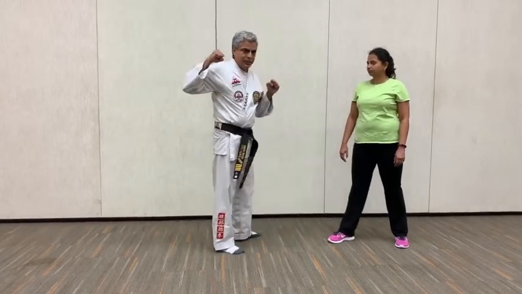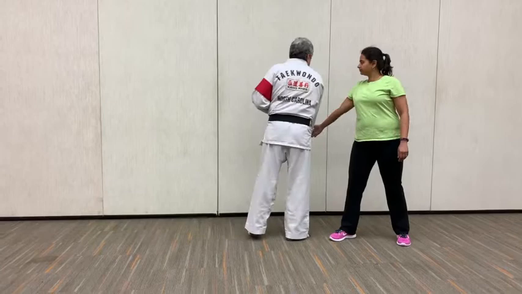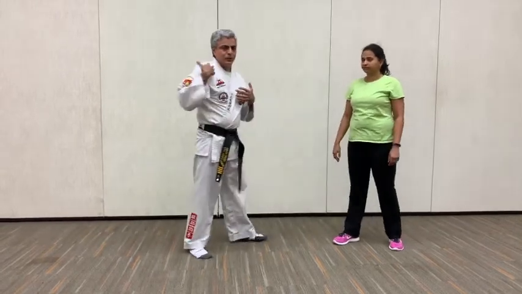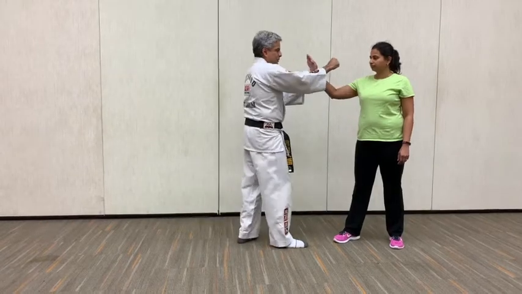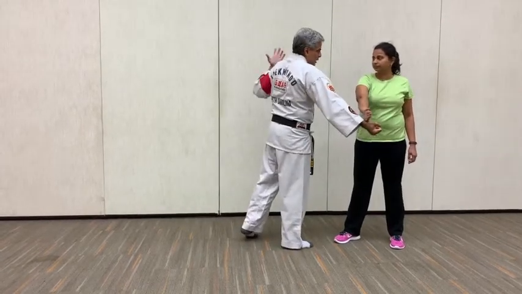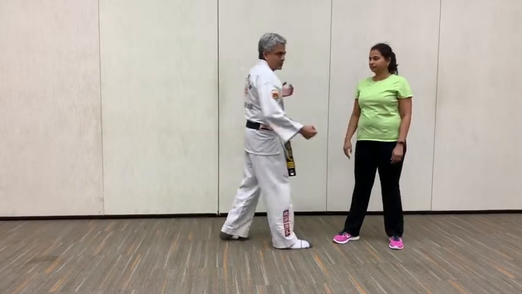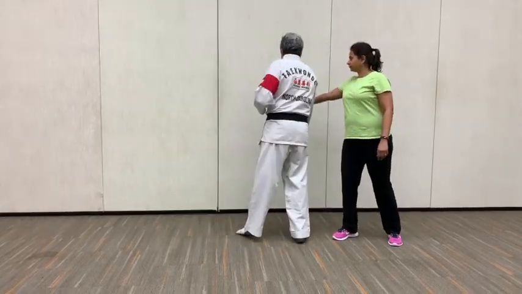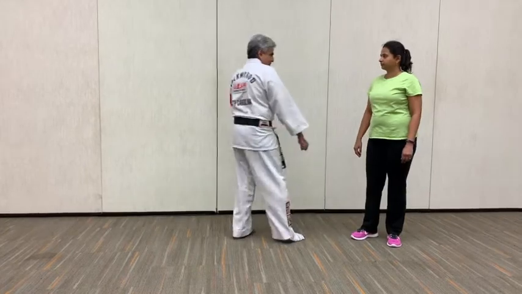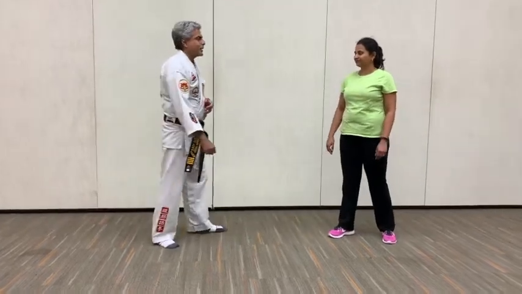If I try to punch at her, she can deflect it out of the way. Be aware of the person's back, because when you deflect, say she decides to deflect this way, I'm in front of her, and I can do other things. So be aware of the person's back when you deflect something out of the way, then she can start doing all kinds of stuff. Okay?